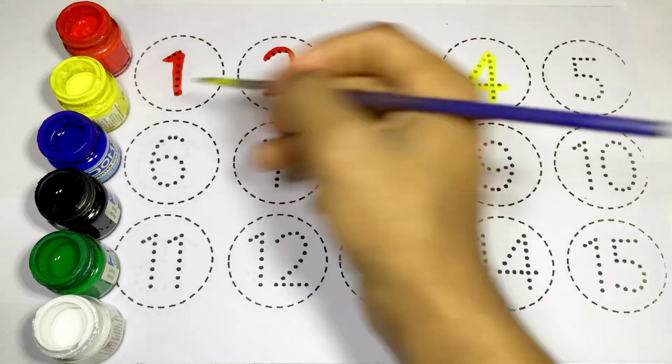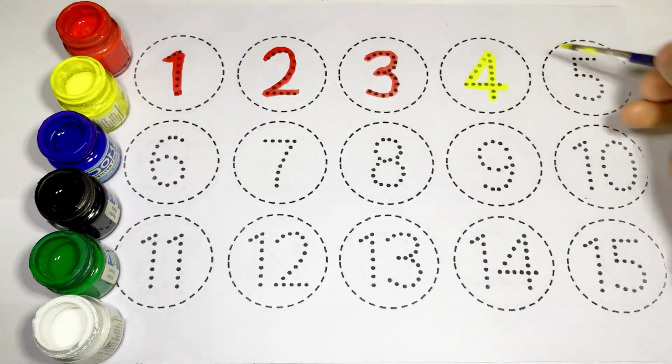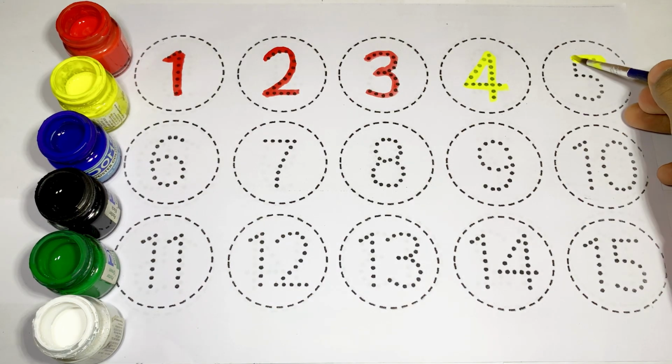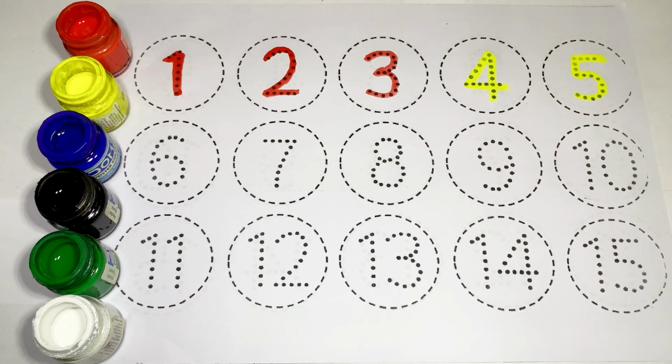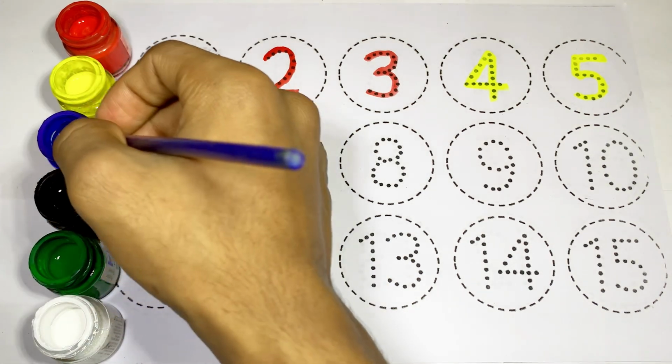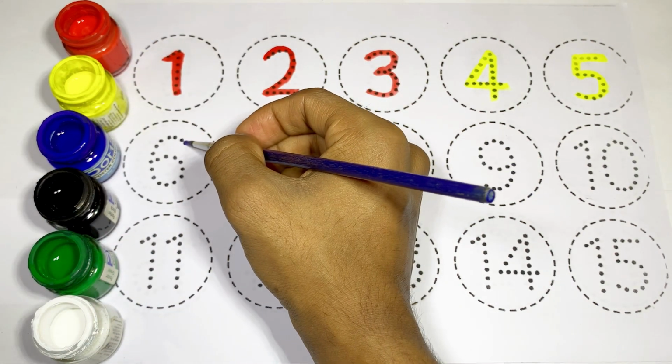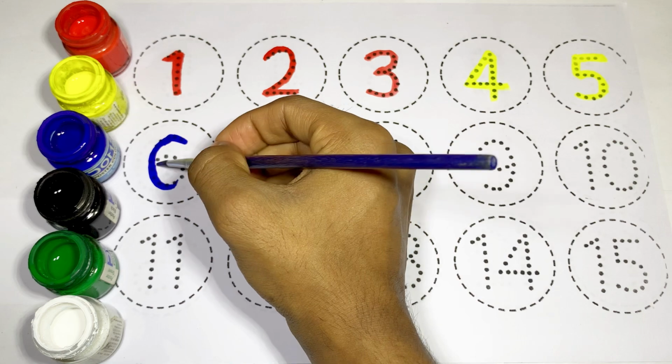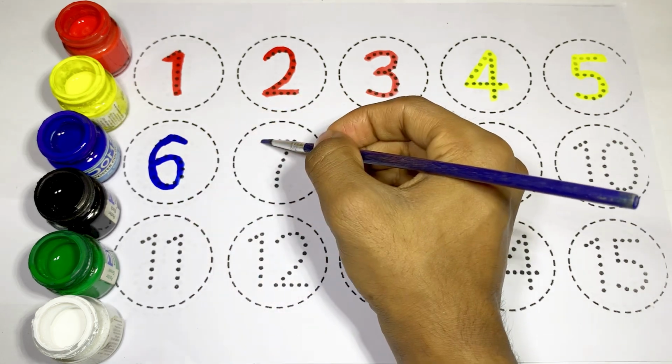Kids, next draw 4 and use yellow color. F-O-U-R, 4. Kids, again use yellow color and draw 5. F-I-V-E, 5. Kids, next draw 6 and use blue color. S-I-X, 6. 7.